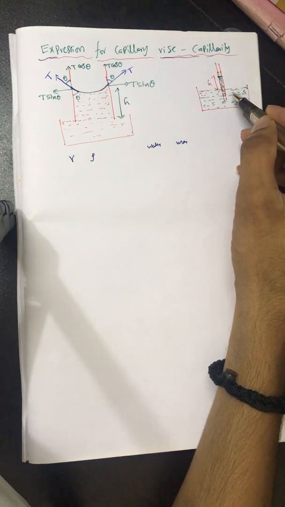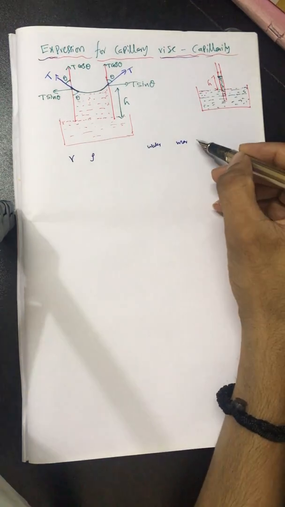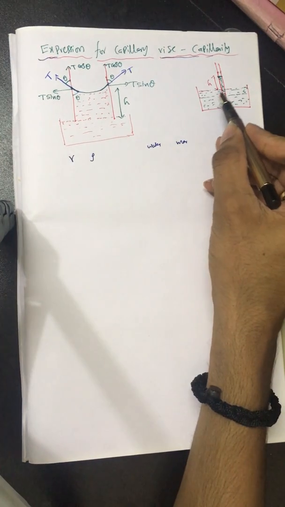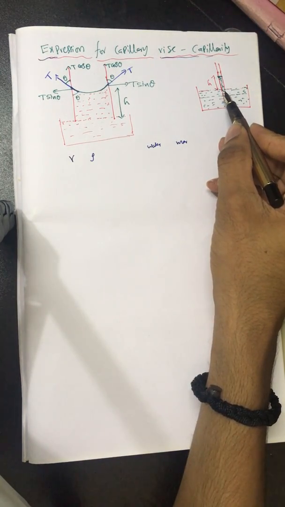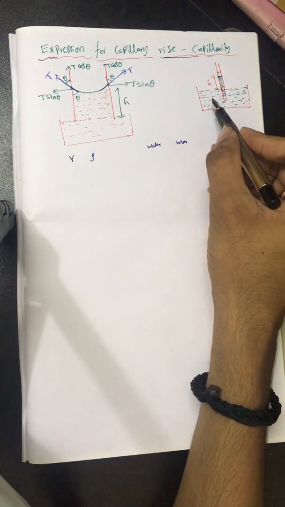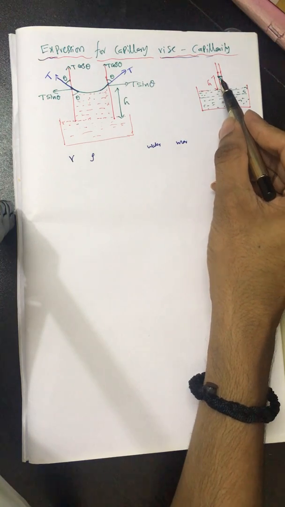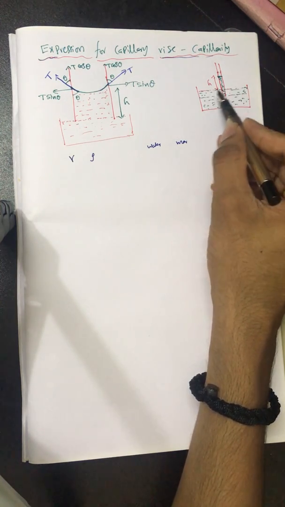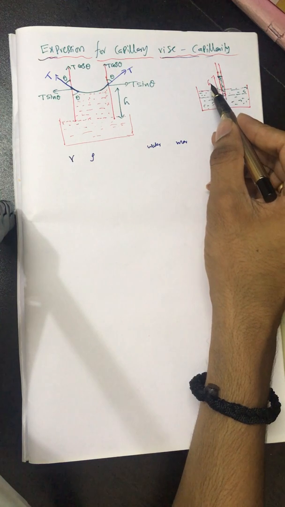Now we will just take an easy case, that is a water-glass case. The capillary tube is made of glass and here it is water. Obviously there is a rise in liquid level relative to the surface of the liquid, and this is the height.